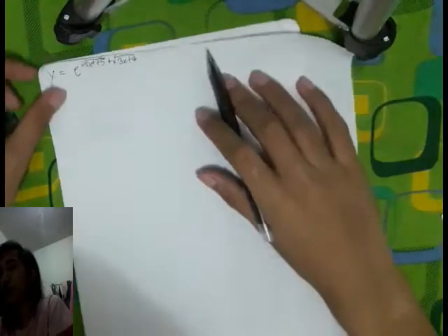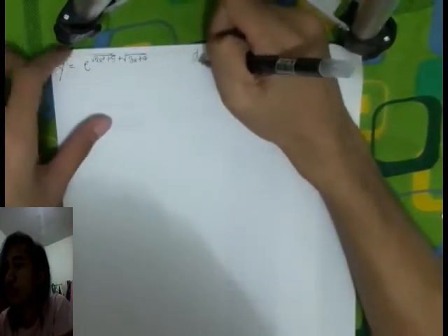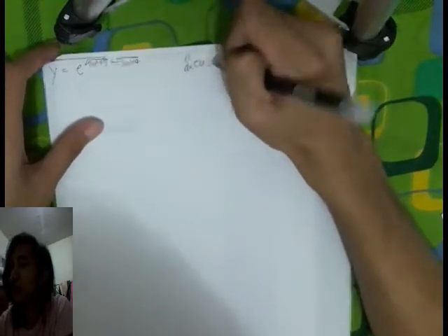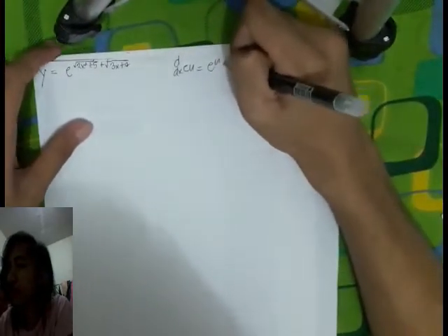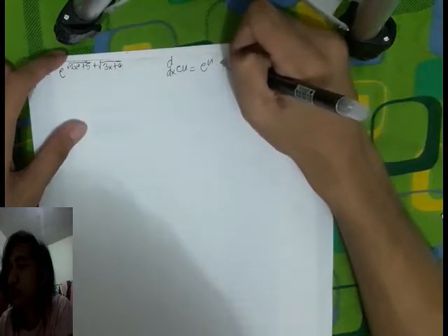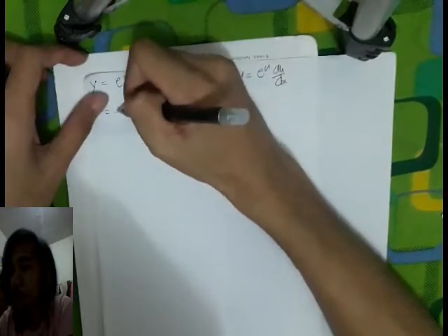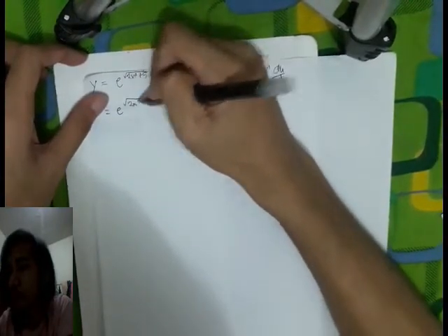Here I have a function of y is equal to e to the power of square root of 2x squared plus 5 plus square root of 3x plus 4. In deriving an exponential function, the formula for the base of e is: the derivative of e^u is equal to e^u times the derivative of u, which here will be e to the power of u.